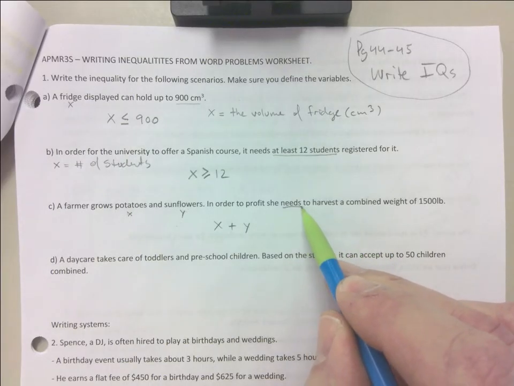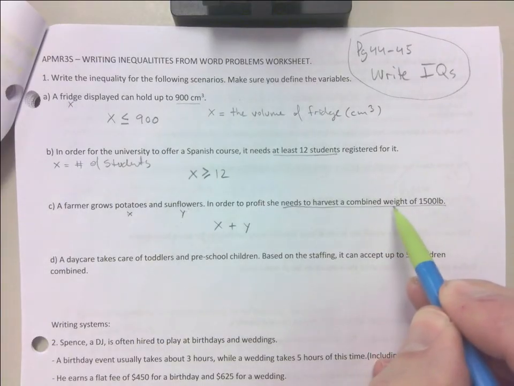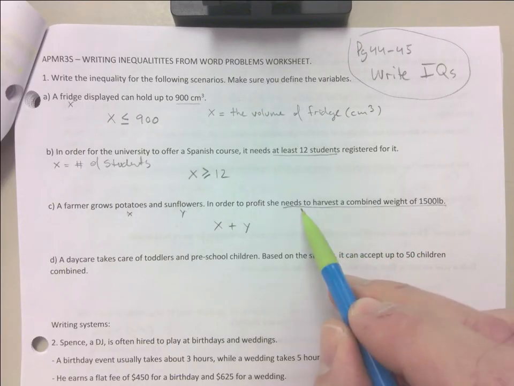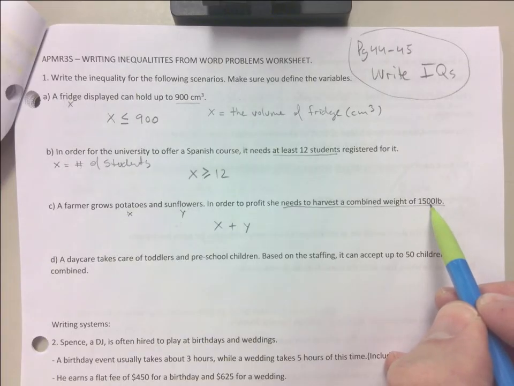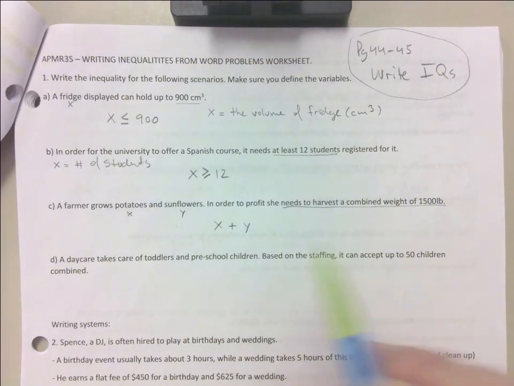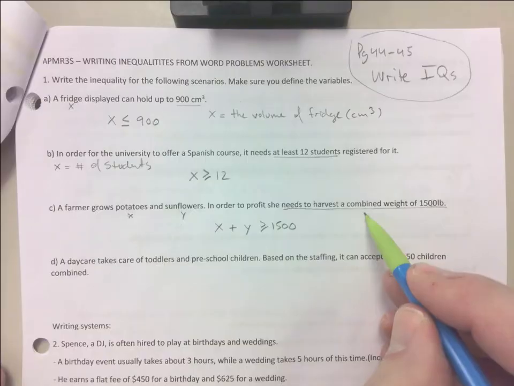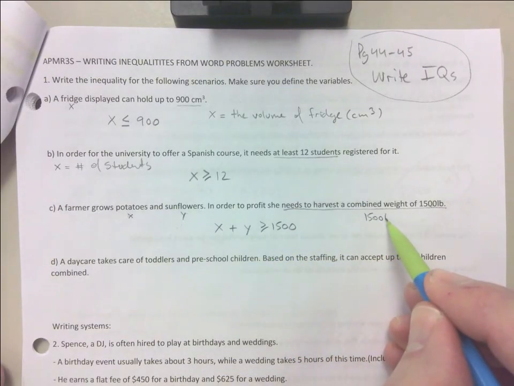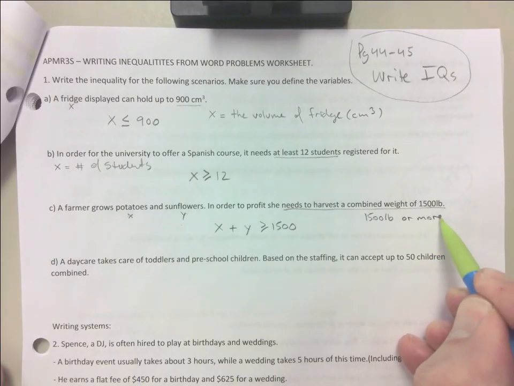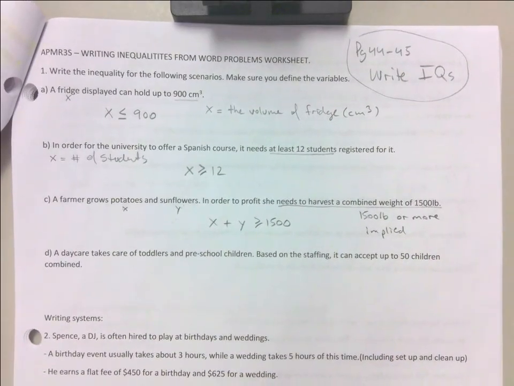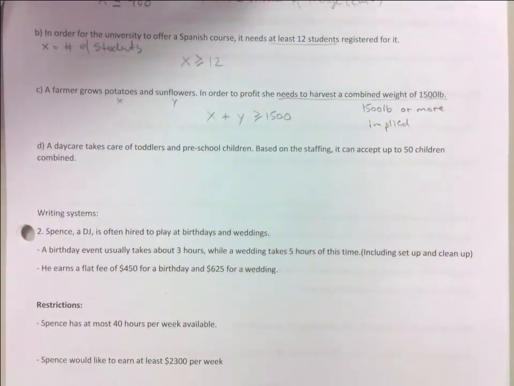What would you say here? Would you say less than or equal to or greater than or equal to? As a farmer, if you need to harvest this much to make money, you want this much or more. Wouldn't you agree? Yeah. It is implied that it's greater, right? 1,500 pounds or more, implied. So from time to time, you're not going to see one of those keywords, so you just have to interpret it carefully.